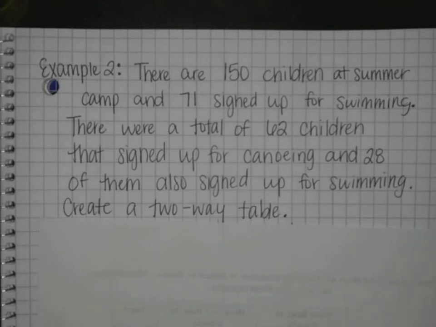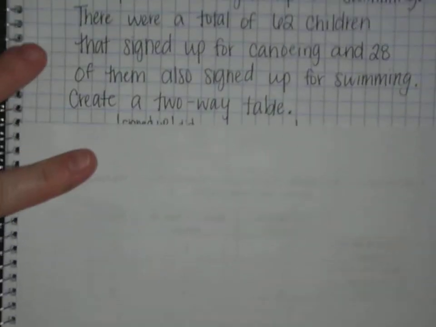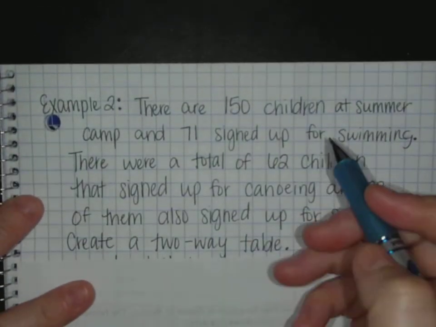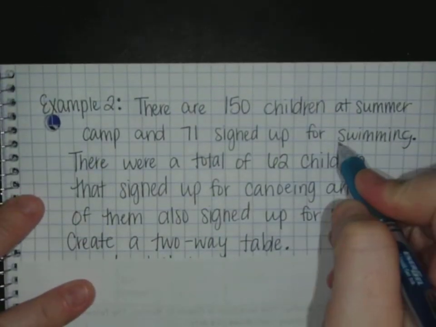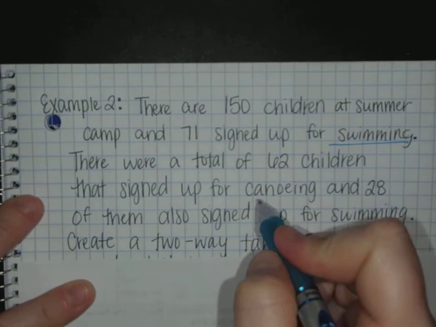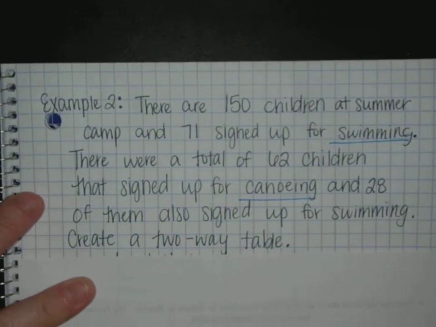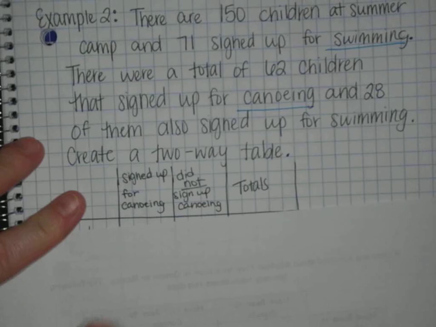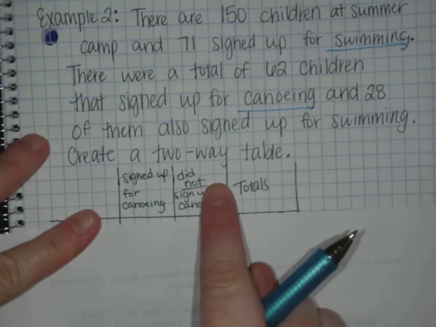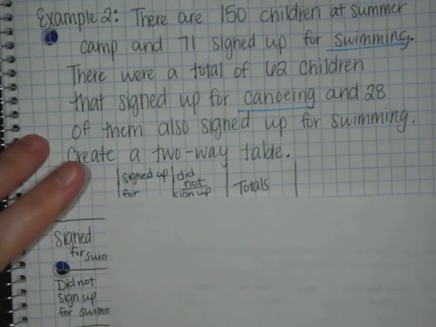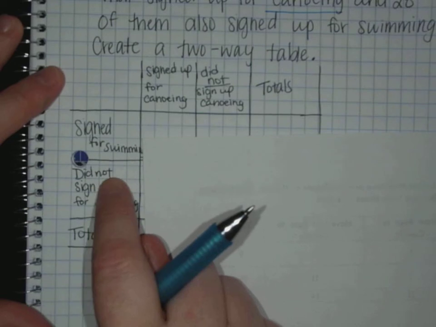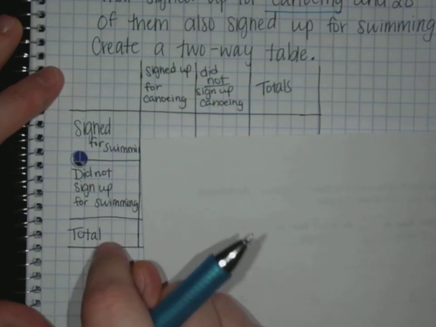Okay, so the first thing I'm going to do is create the table. The two pieces of data I need are the number of students swimming and the number of students canoeing. So I'm going to do canoeing across the top: who signed up for canoeing and who did not sign up for canoeing, and totals. And then I'm going to do swimming down the side: signed up for swimming and did not sign up for swimming, and then the totals.